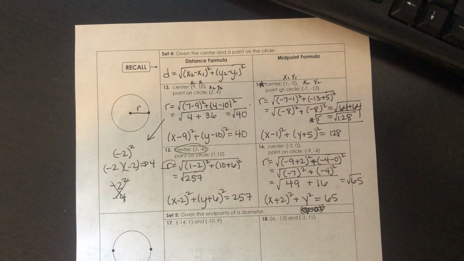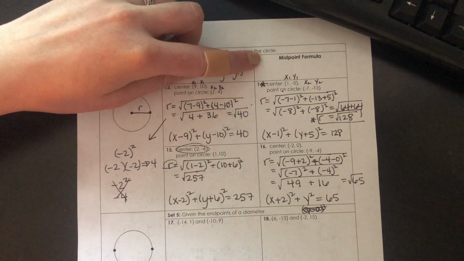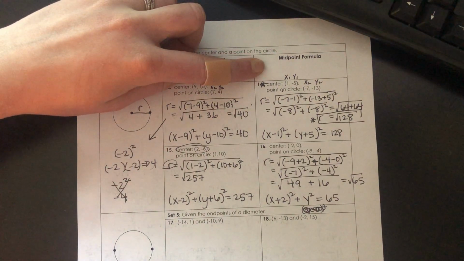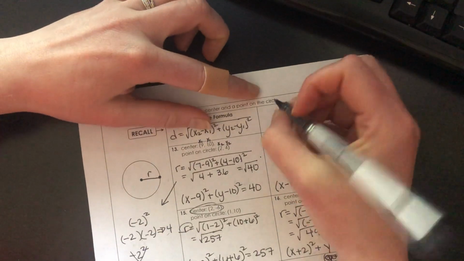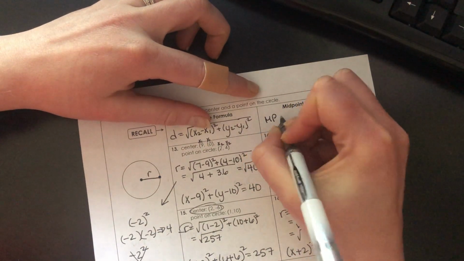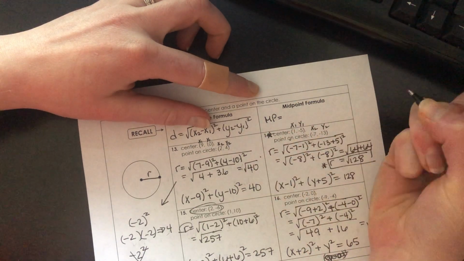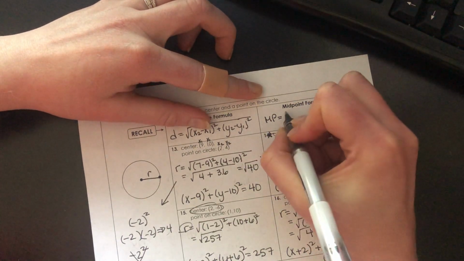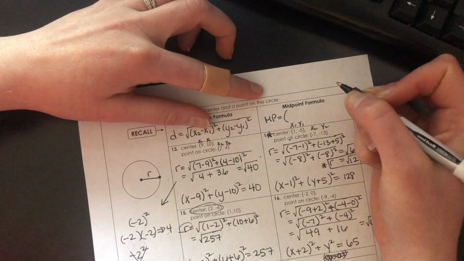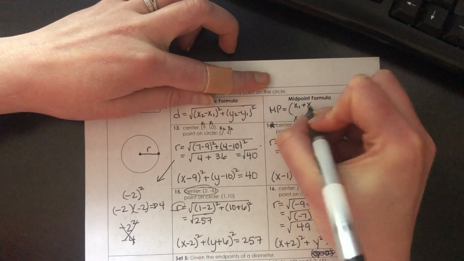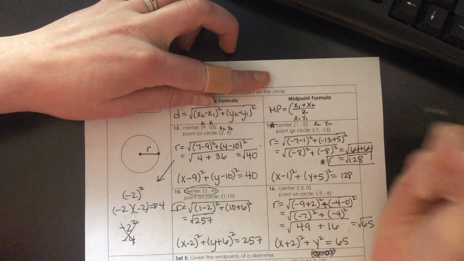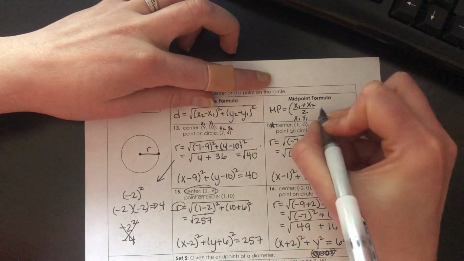Okay, so let's go over one last type of scenario. And this one, we are going to need the midpoint formula. So for this, I'm just going to write MP for midpoint. Midpoint means middle. So that's where I add my x's, and I take the average, divide it by 2.